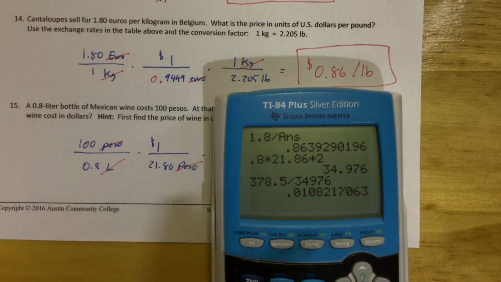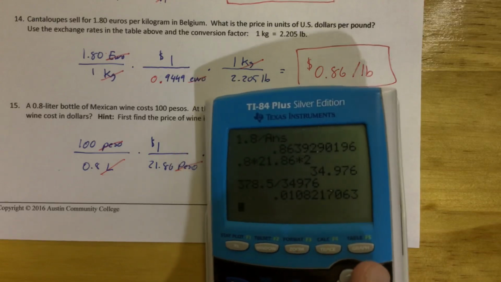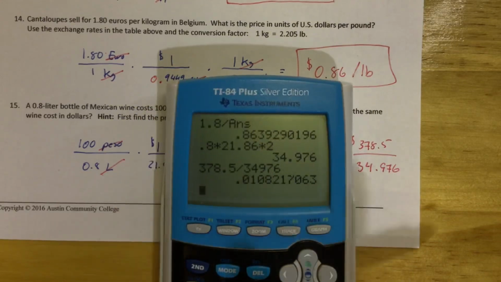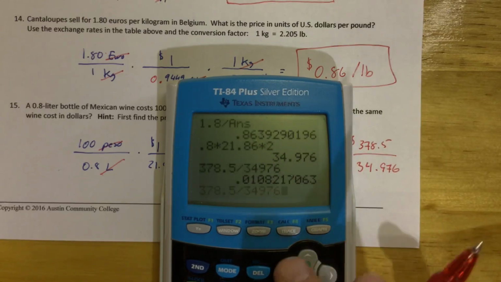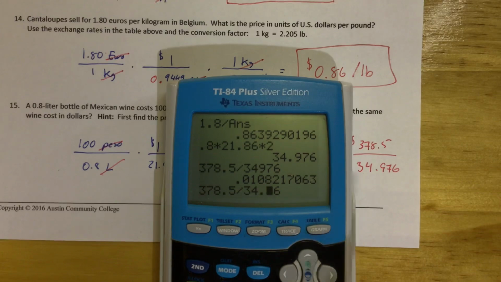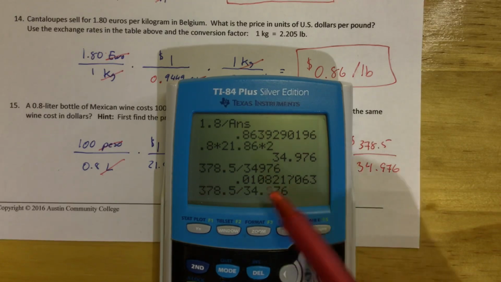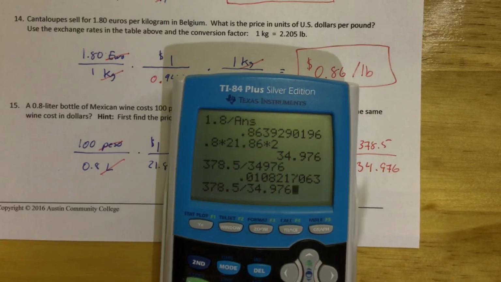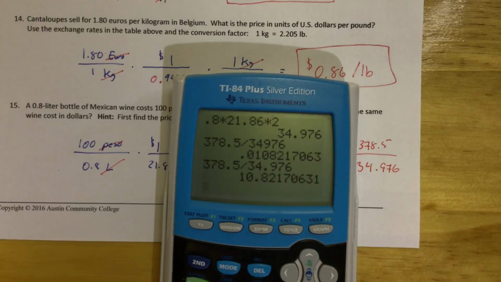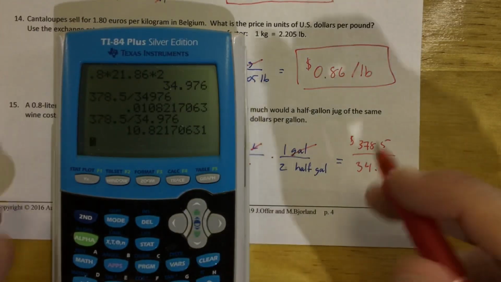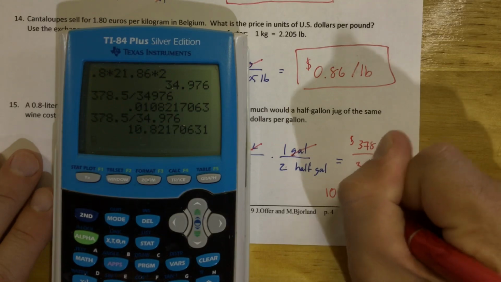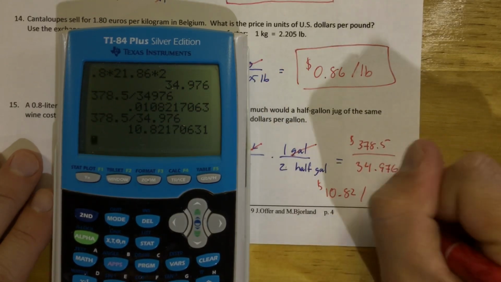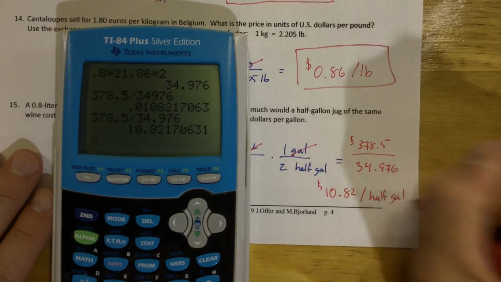All right, so I paused the video there for just a second because I looked at that answer and I was like, what in the world is going on here? Well, when you leave out a decimal point, it changes numbers significantly, right? All right, so let's put that decimal in there. I was like, what? 1 cent for half a gallon of wine is probably not going to be correct. All right, much more reasonable answer here, which would be about $10 and let's say 82 cents. $10, 82 cents per half gallon.